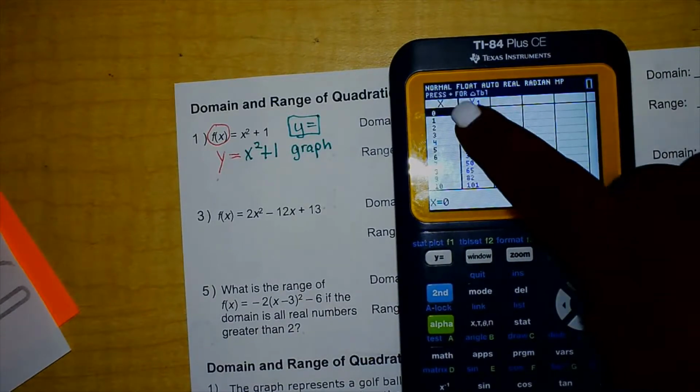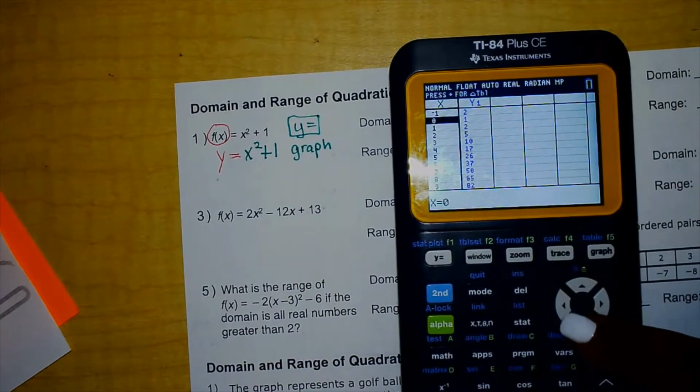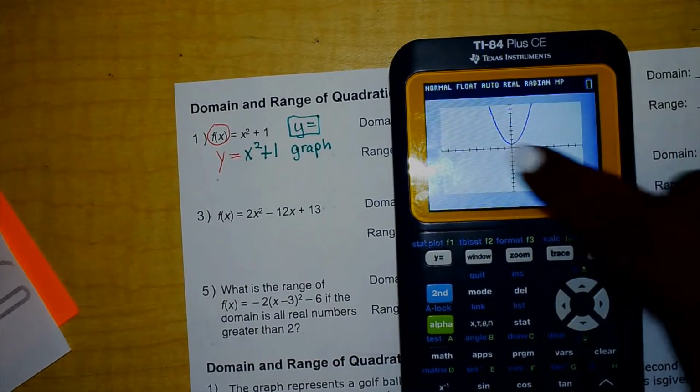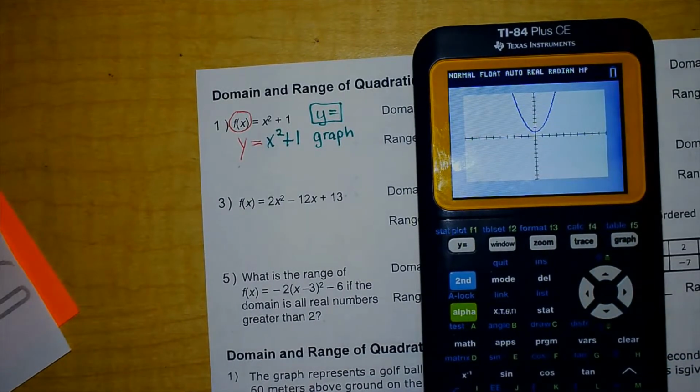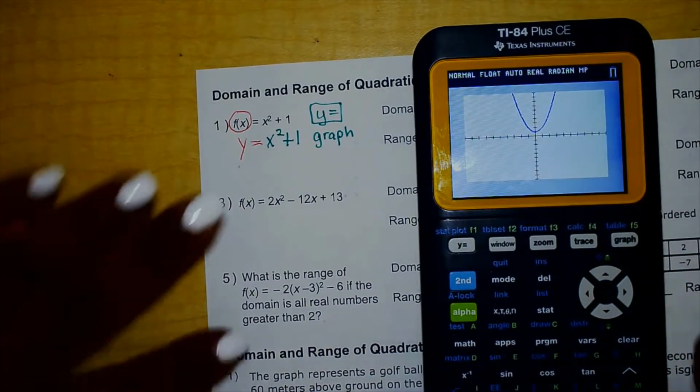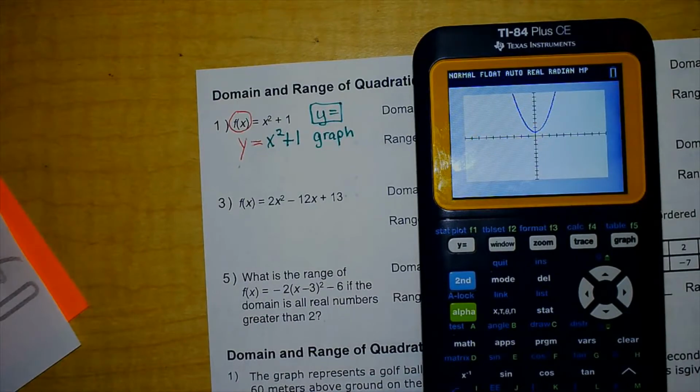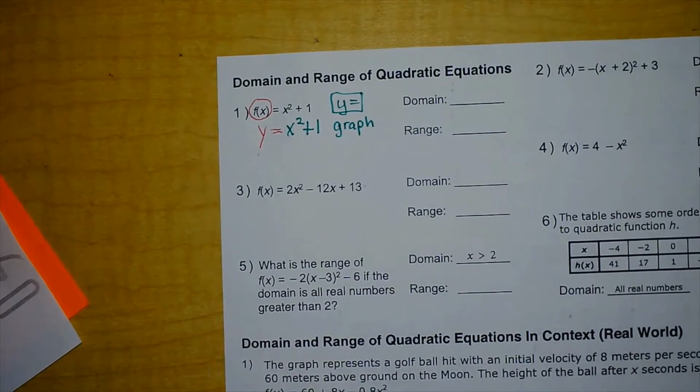Second graph, I can see that. It doesn't appear to have any x-intercepts. So this does have no solutions. So that's just a side issue. But I want you to also note, what is the domain and range?